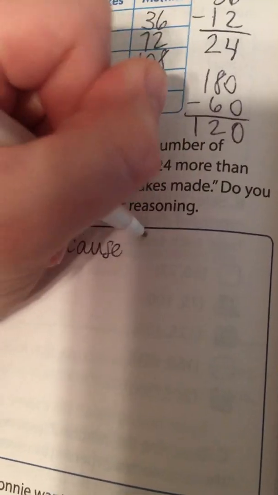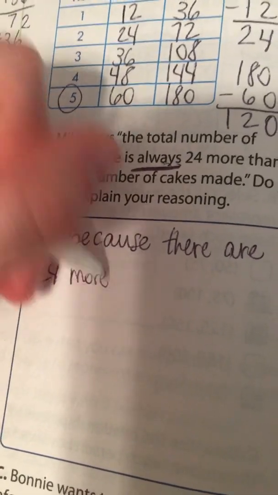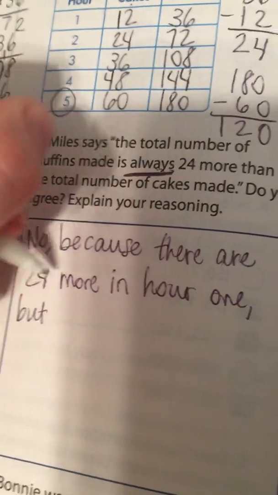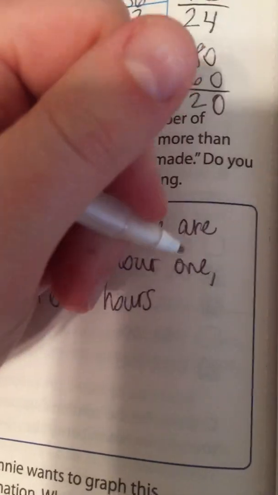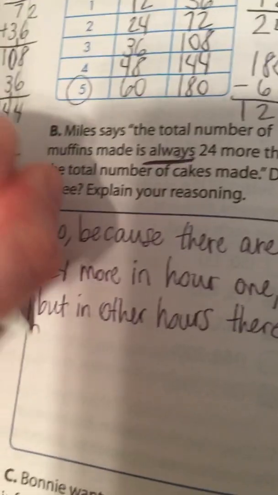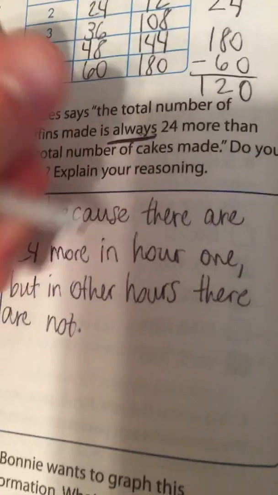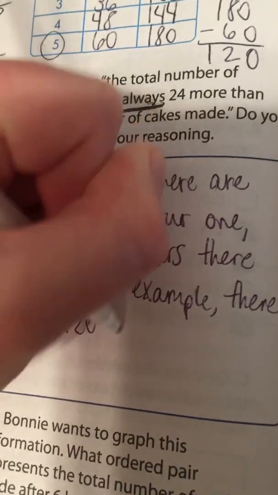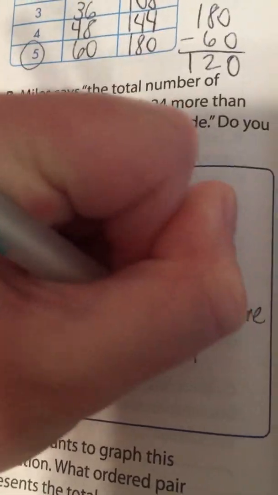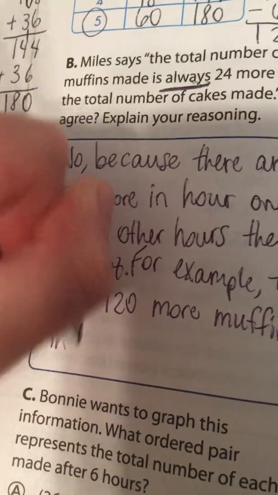So we're going to say no, because there are 24 more in hour 1, but in other hours, there are not. And I can even say, like, for example, there are 120 more muffins in hour 5.